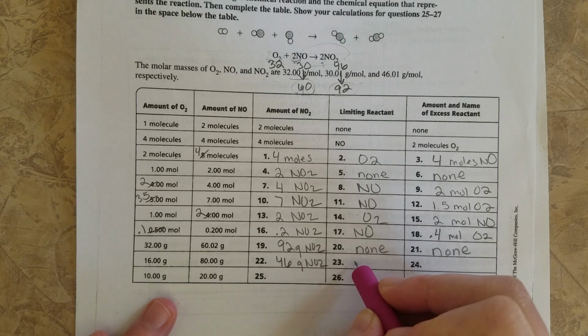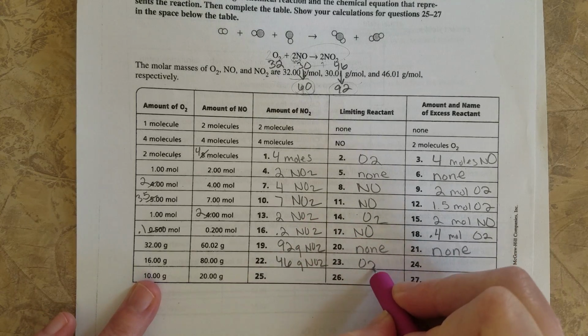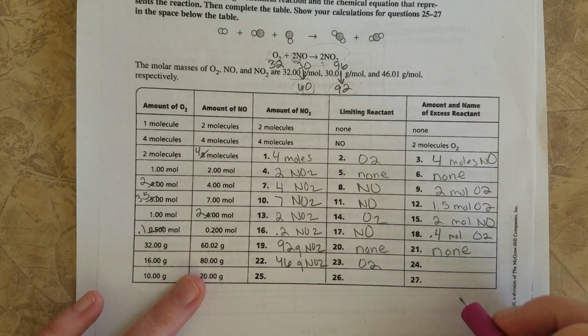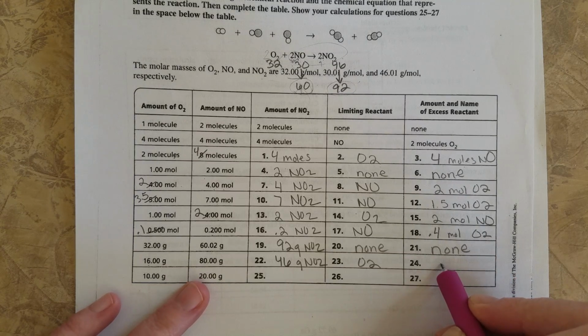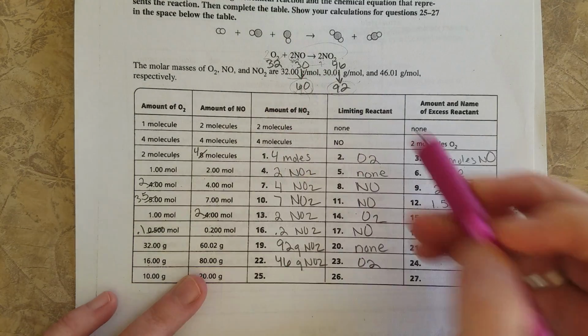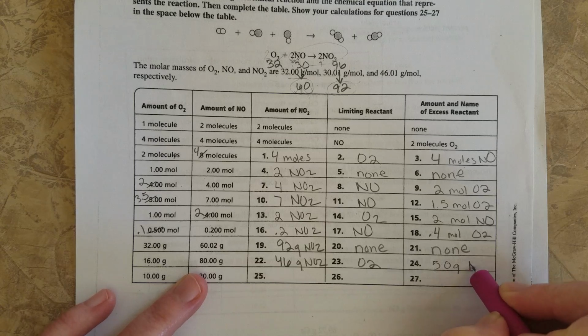Our limiting reactant then is our oxygen. So we'll put O2. And then 50 minus 30 is, or 80, sorry. So for this one, we are going to go ahead and subtract 80 minus the 30, and that would give us 50 grams extra of the NO.